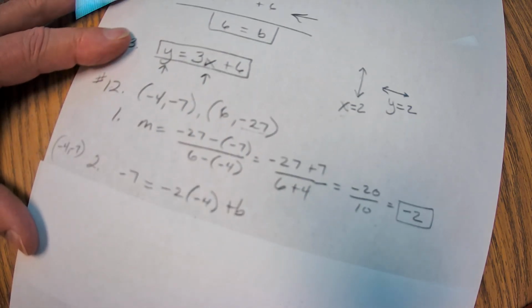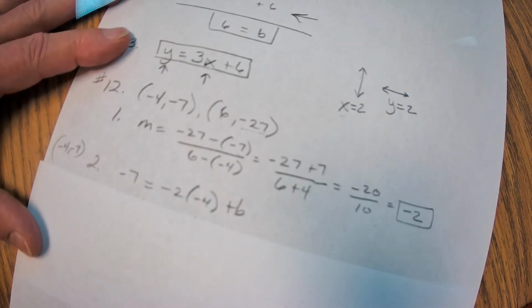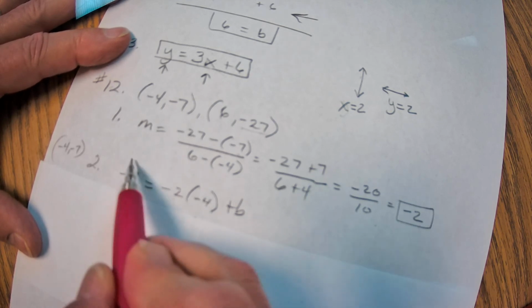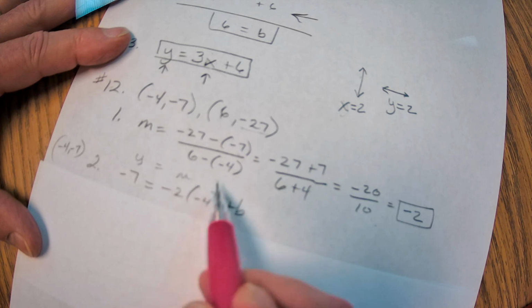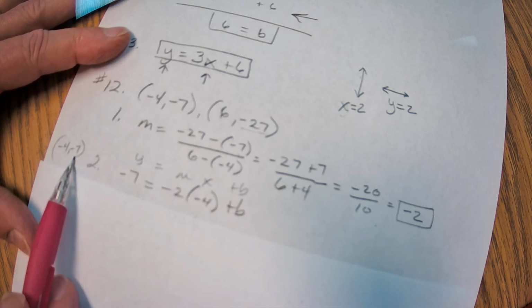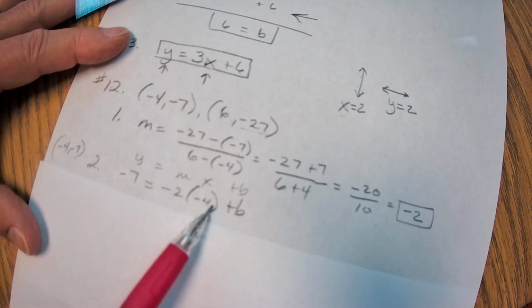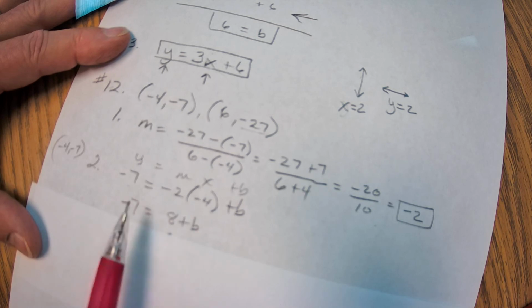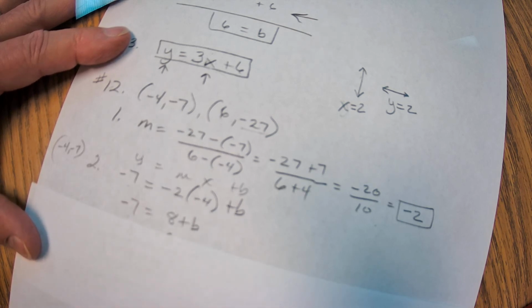My second step is to pick a point and plug m, x, and y into y equals mx plus b. So I just chose this one. This is y. Negative 4 is x. Negative 2 is m. This leaves me with negative 7 equals 8 plus b.